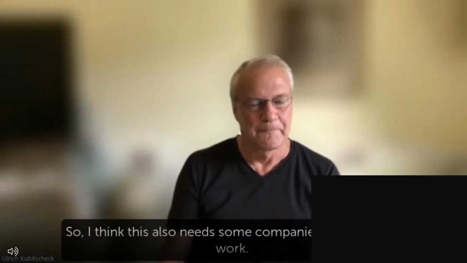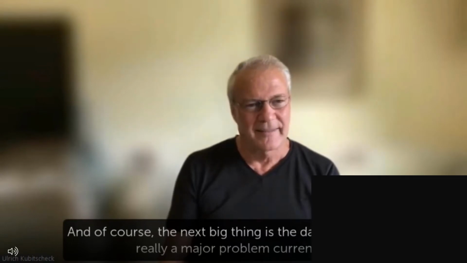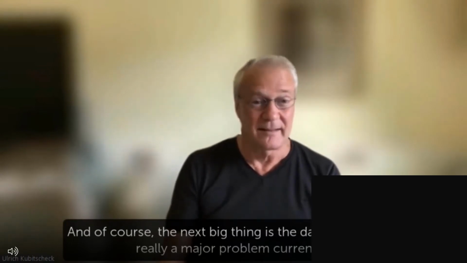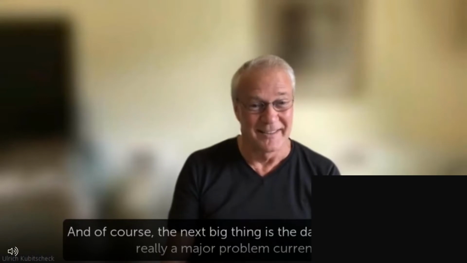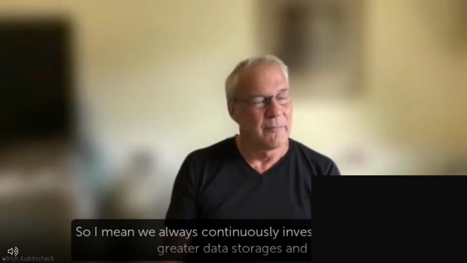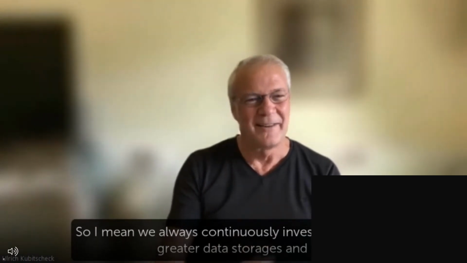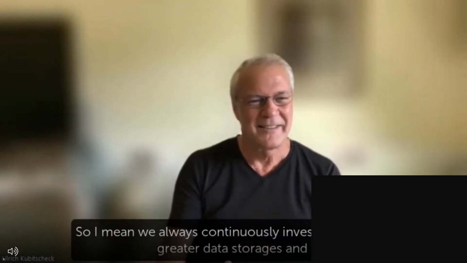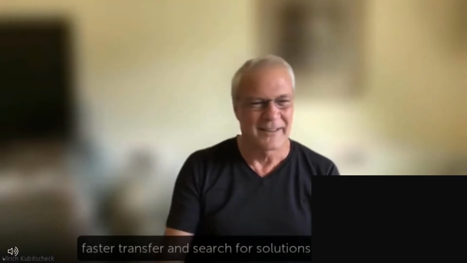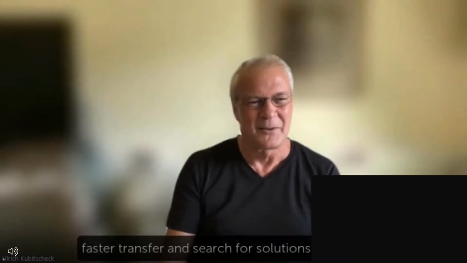And of course, the next big thing is the data, which still is really a major problem currently. So we continuously invest in greater data storage and faster transfer and search for solutions on that side.